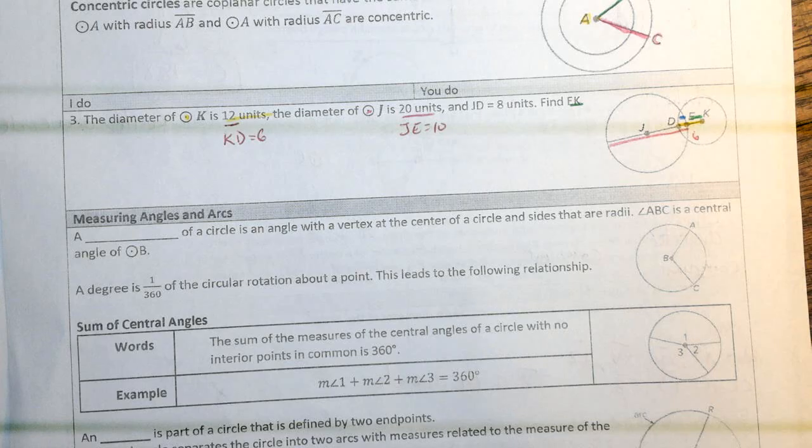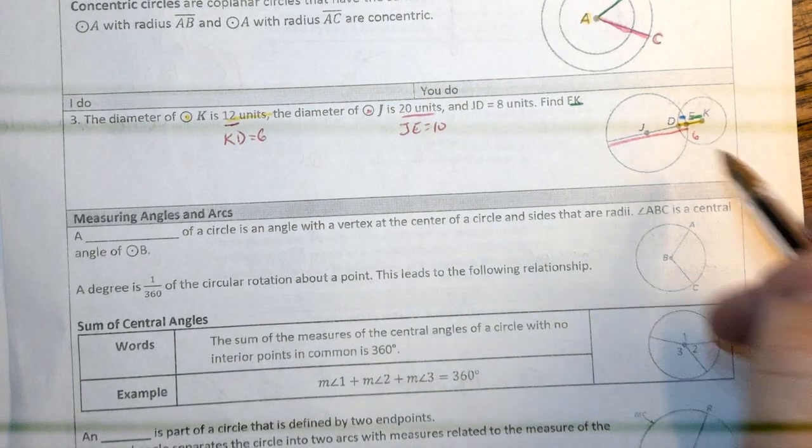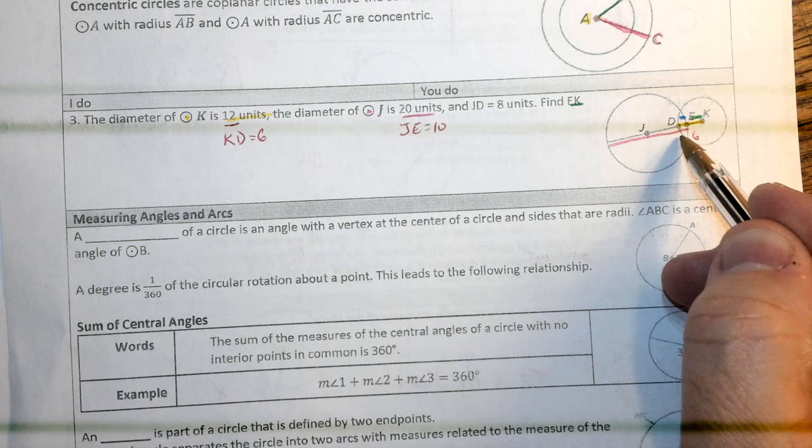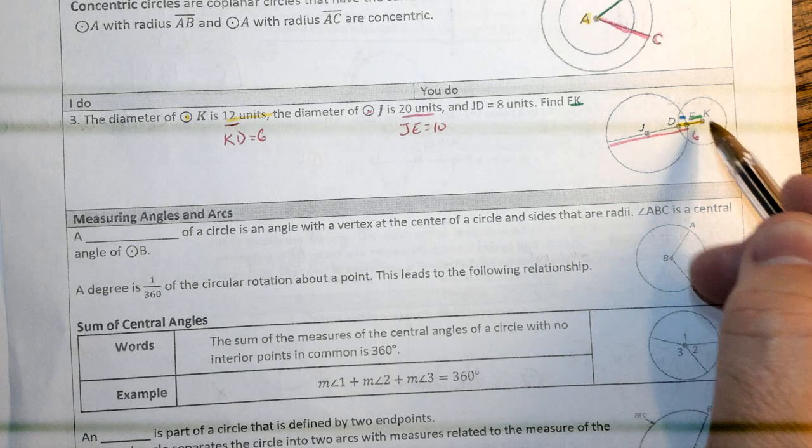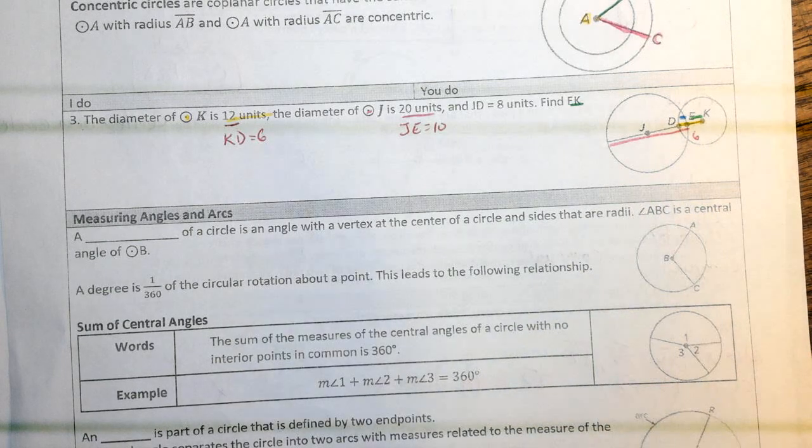I'll show you. So KD is 6. It's yellow. JE. Oh, they give us JD.